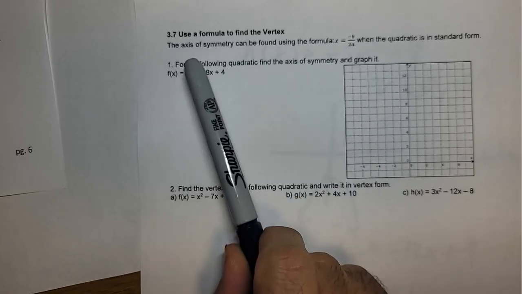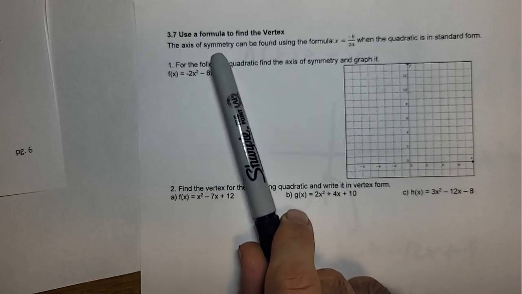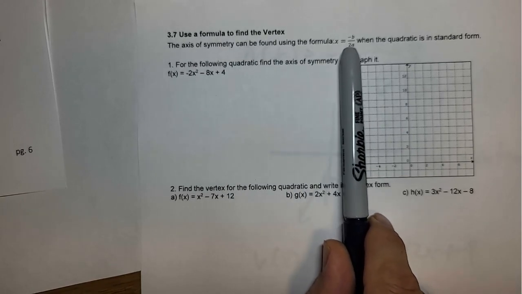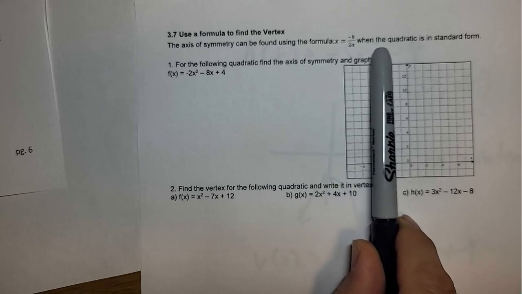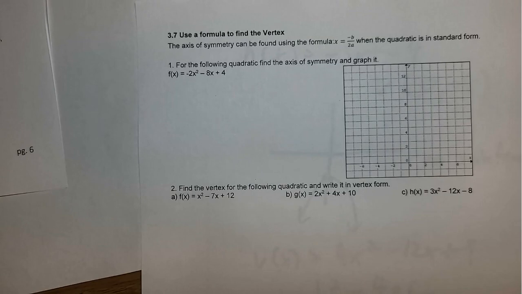Okay, we're going to use a formula, 3.7, use a formula to find the vertex. The axis of symmetry can be found using this formula, negative b over 2a, when the quadratic is in standard form, like this. So what does this formula look like? Let's take a look here.